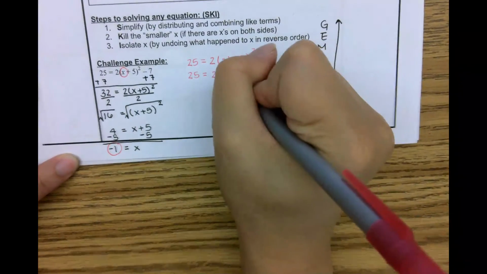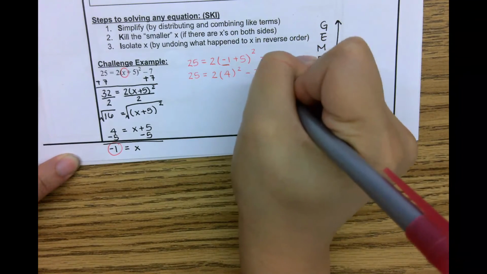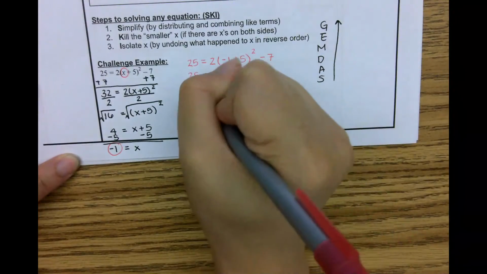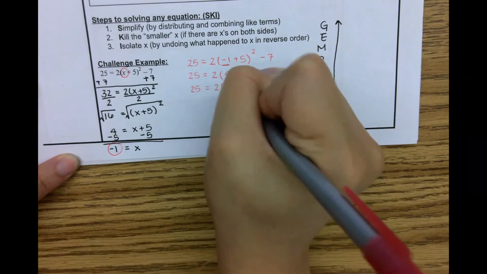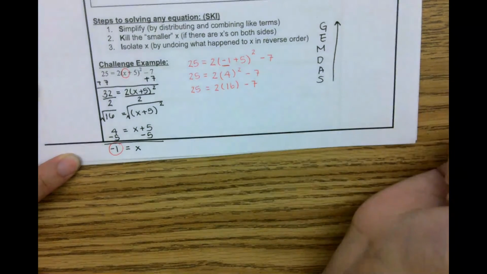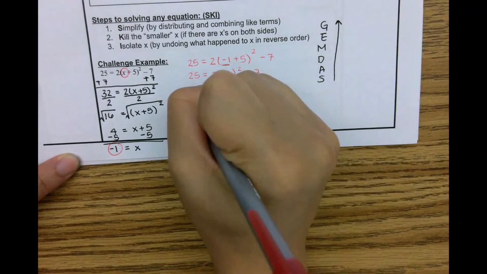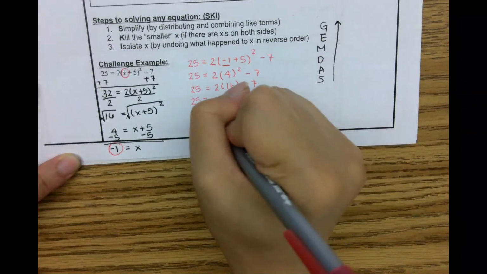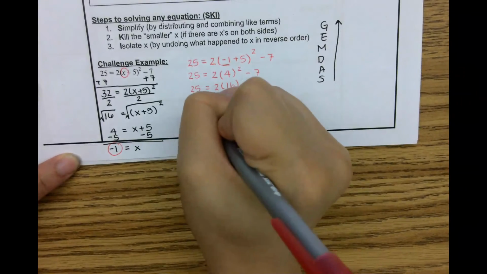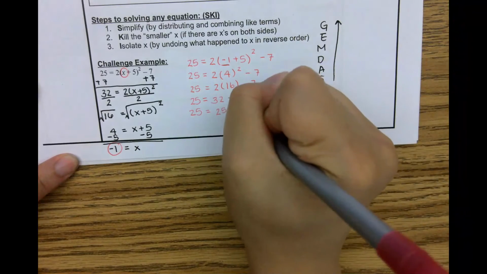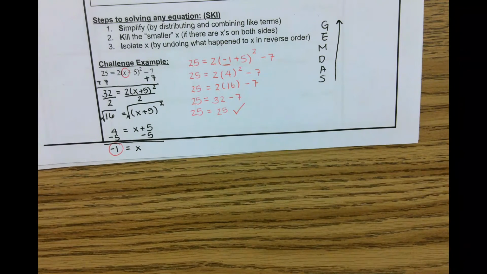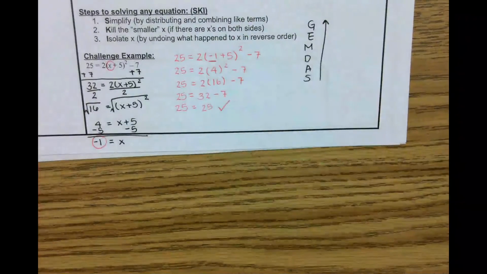So negative 1 plus 5 is 4. Exponent, 4 squared is 16. Then multiplication, 2 times 16 is 32. 32 minus 7 is 25. And I see that both sides are equal. Woohoo! That means I got it correct. Okay? So this challenge example is harder than anything you're going to do, at least for this unit. But I just wanted to show you that when we solve any equation, we're actually going reverse order of operations.